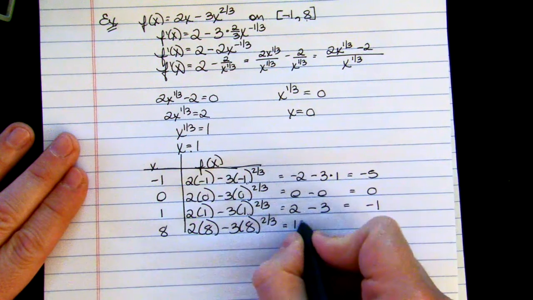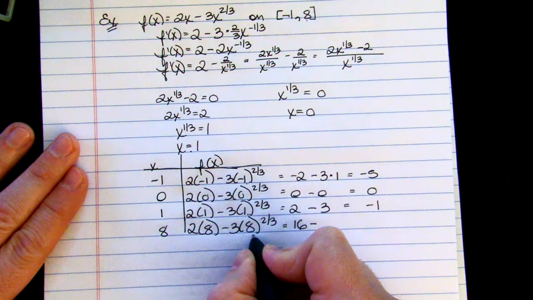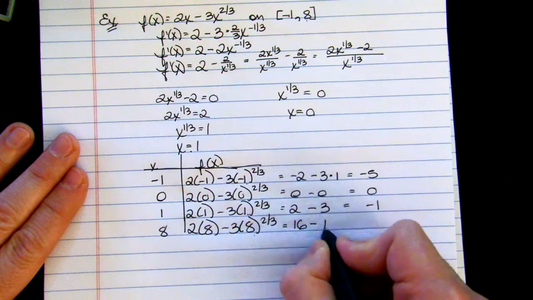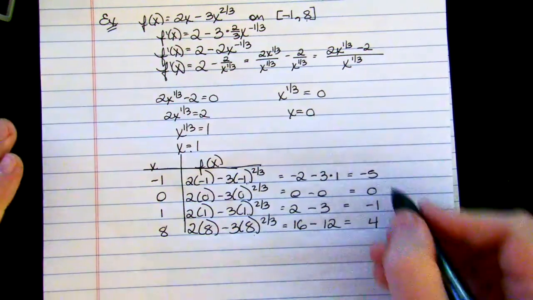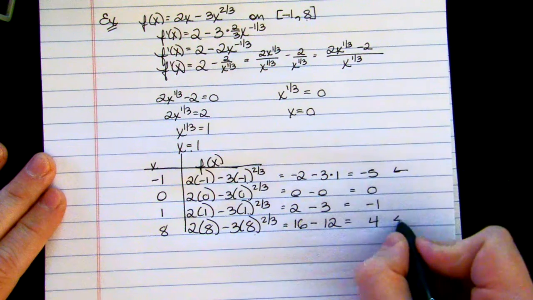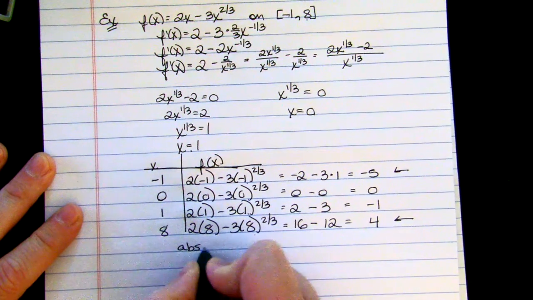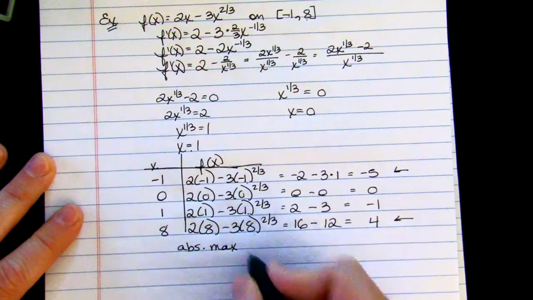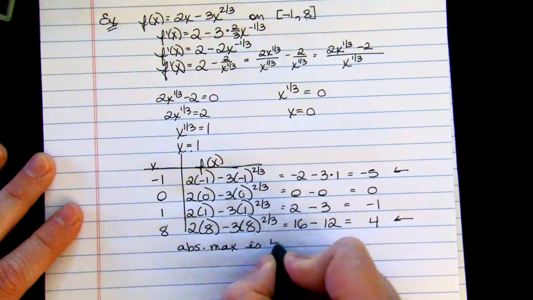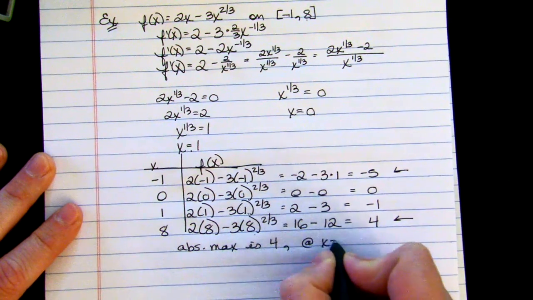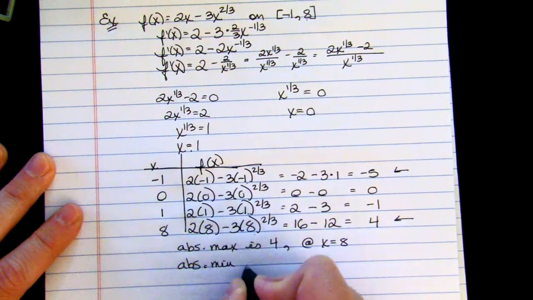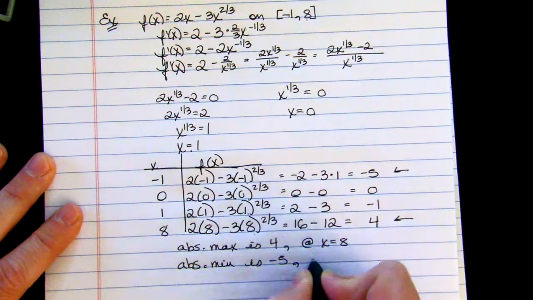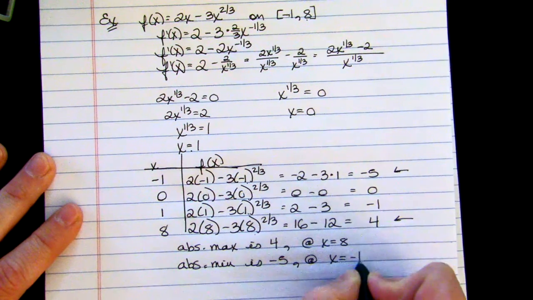Over here, 2 times 8 is 16. 8 to the 2/3. Cube root of 8 is 2. Squared is 4. Times 3 is 12. And there we go. Actually, looks like in this case they both occur at the endpoints. We're going to say that the absolute max is 4, and that occurs at x equals 8. And the absolute minimum value is -5, and that occurs at x equals -1.